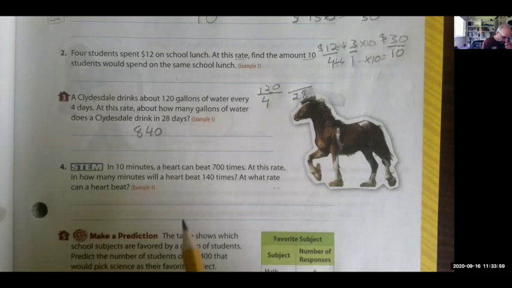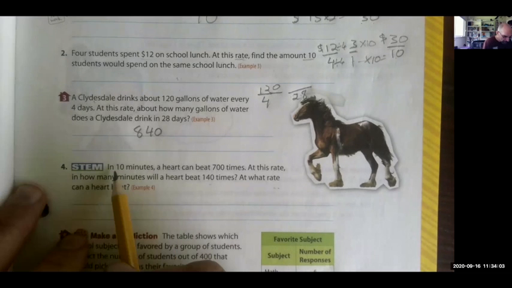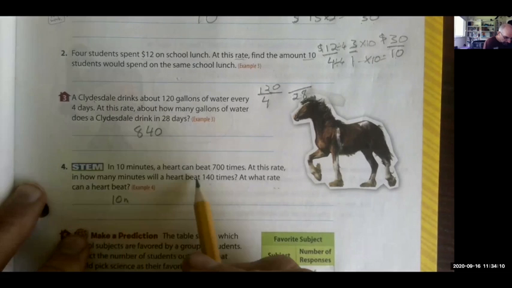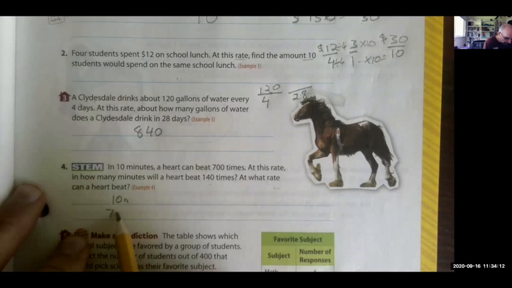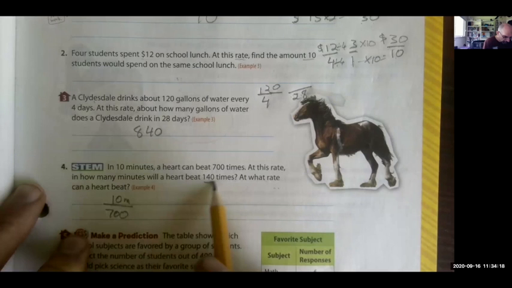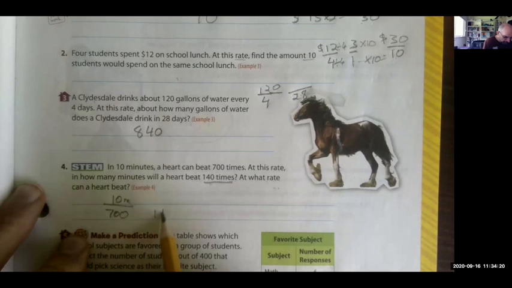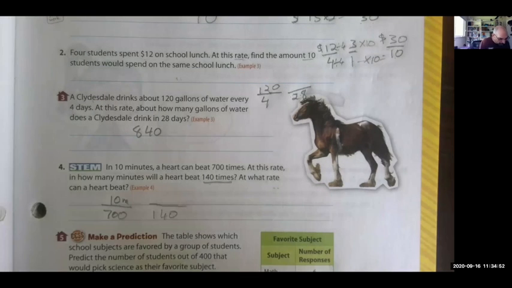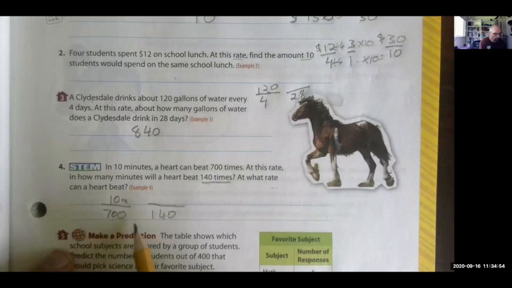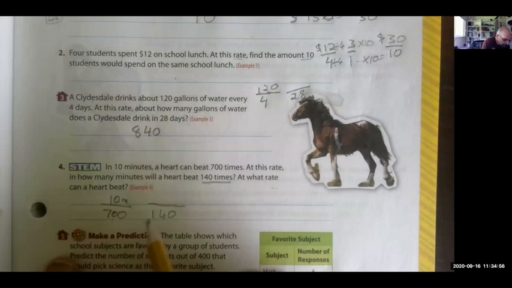So let's just do the first part. I'll help you get it set up. So in 10 minutes, I'll put 10 minutes, the heart beats 700 times, right? 10 minutes. And we're comparing that to 140 times, 140. Okay, so we have to do something to get from 700 to 140. Well, 700 is bigger, so you're going to have to divide by something on the top and the bottom. Ready, go.